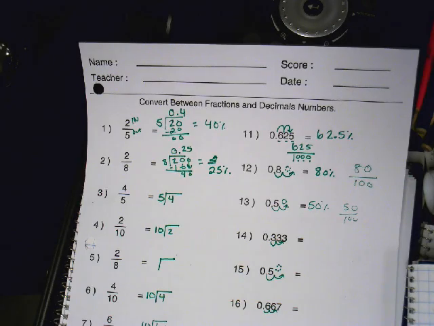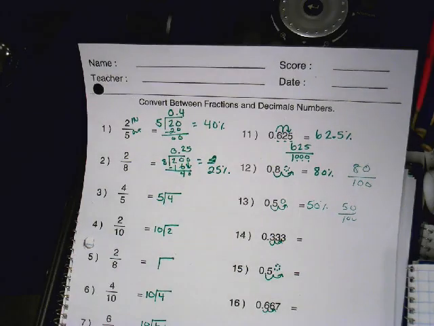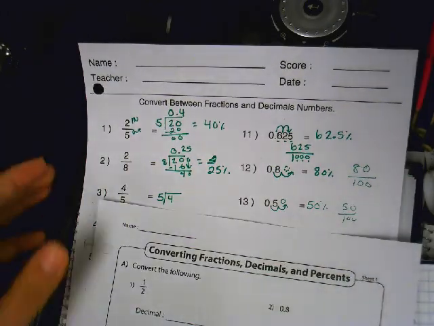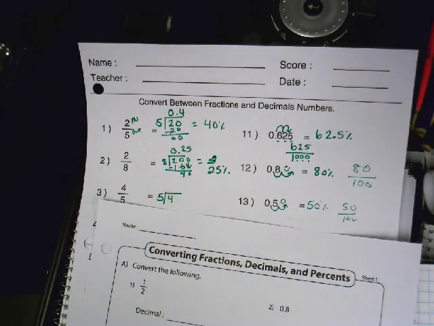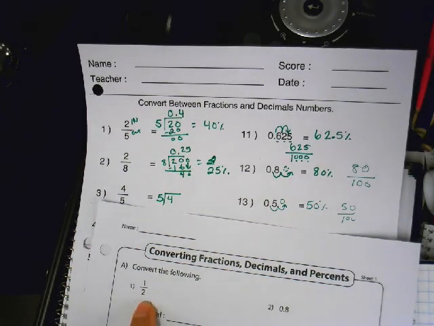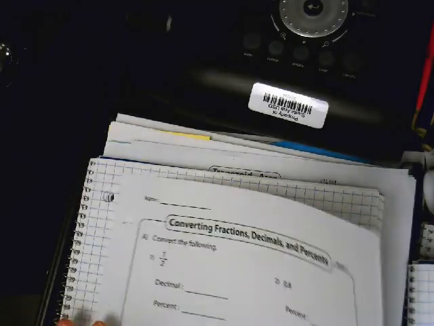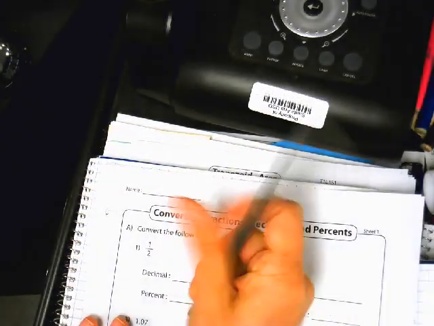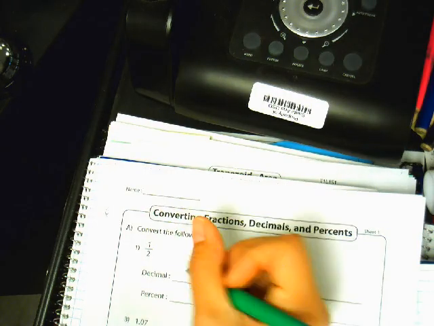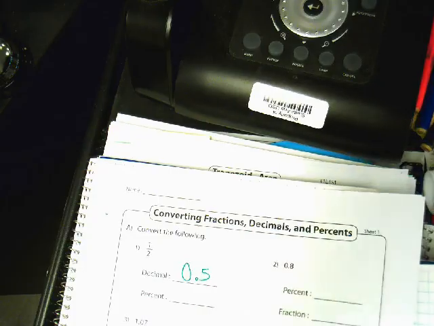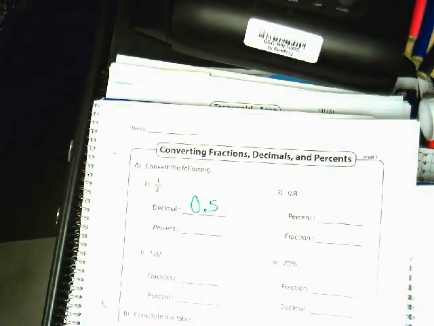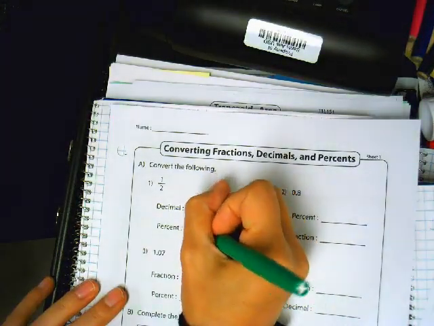So the second page I gave, I only want you to do the front side of this one. And then this one's the second page. Converting fractions, decimals, and percents. So converting the following, 1/2. What would be the decimal of 1/2? 0.5. Yeah, that one you should know. So if it's 0.5, what would be the percent? 50%. Yeah, you did it like 5 times on the other worksheet, right?